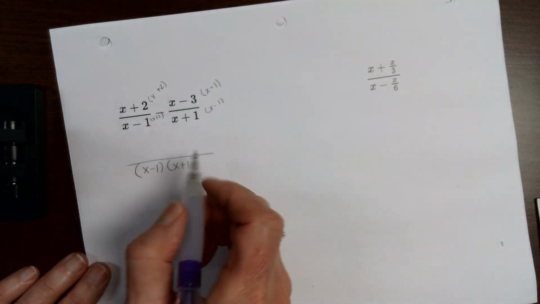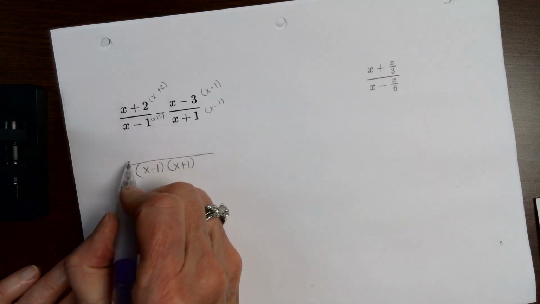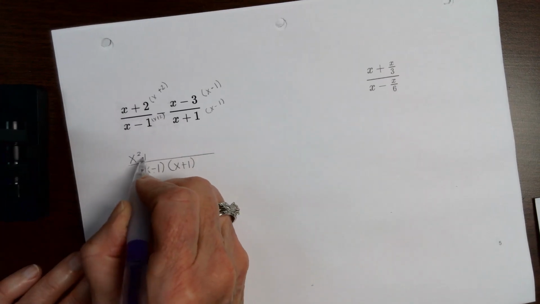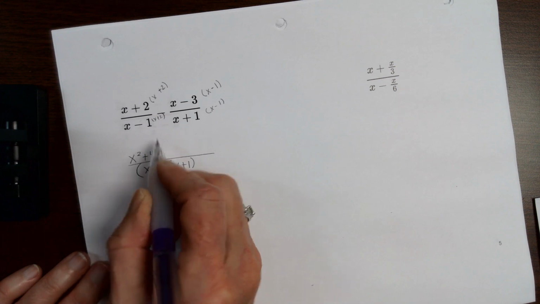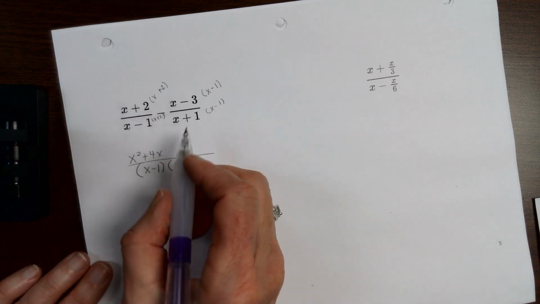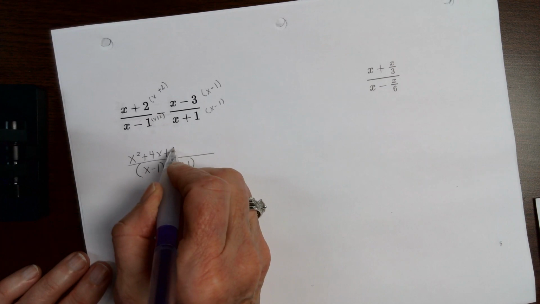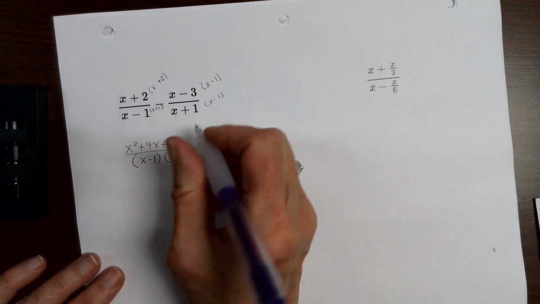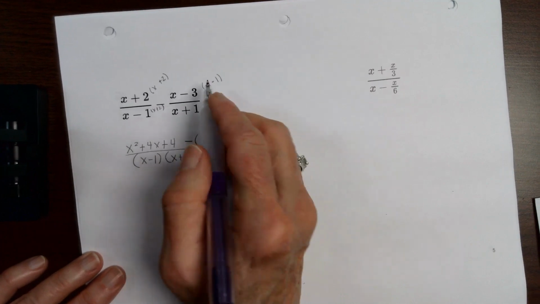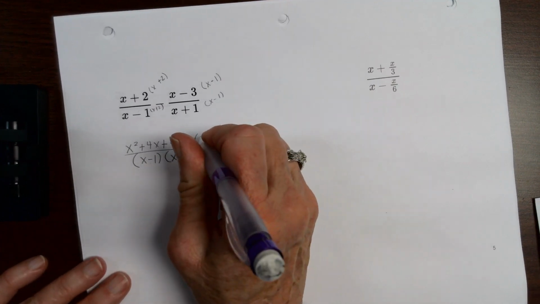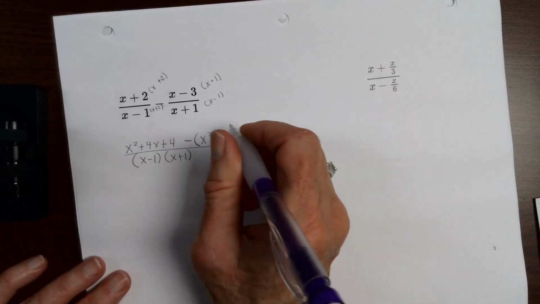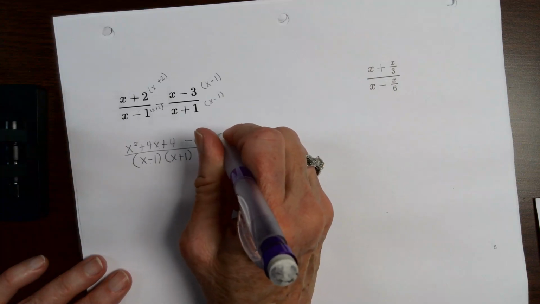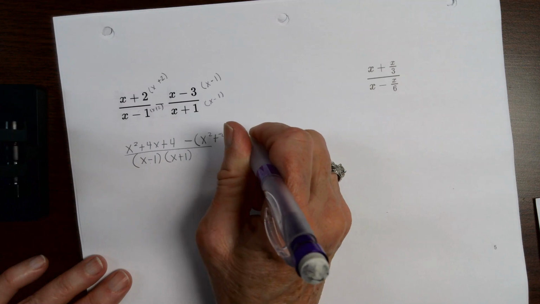Okay, so I'll do distributive property or FOIL here, so it's going to give me x squared plus a 4x, because I'm going to do outside, which is 2x, inside, which is 2x, and last is 4. You could do the shortcut on that and it would work. Minus, and then I have to do FOIL on that, so it's going to give me x squared plus a negative 4x plus 3.